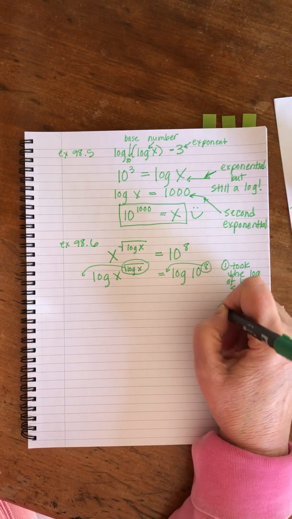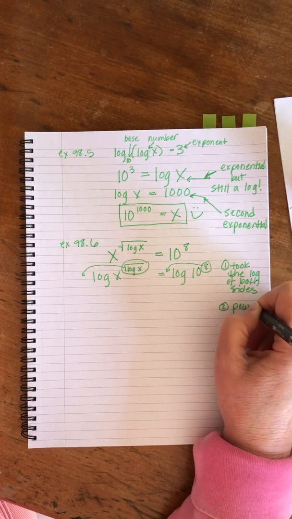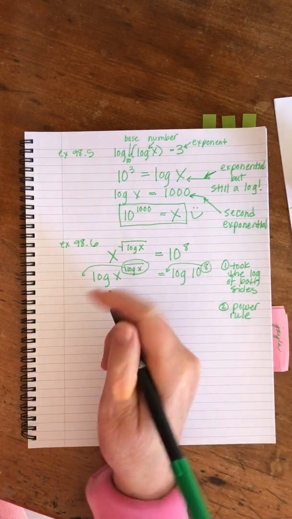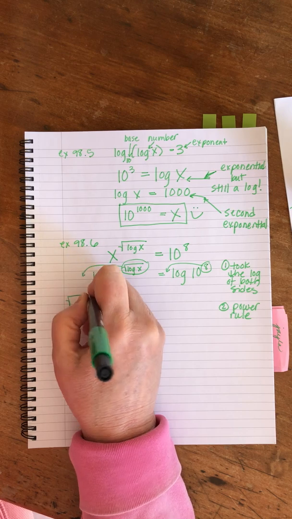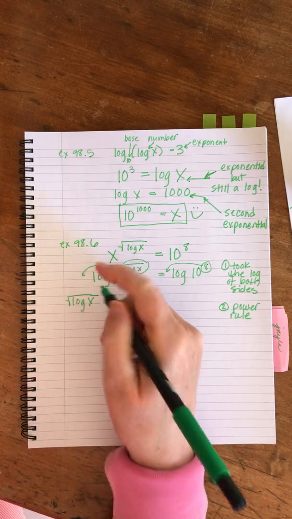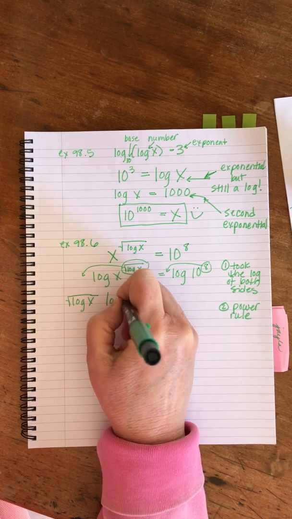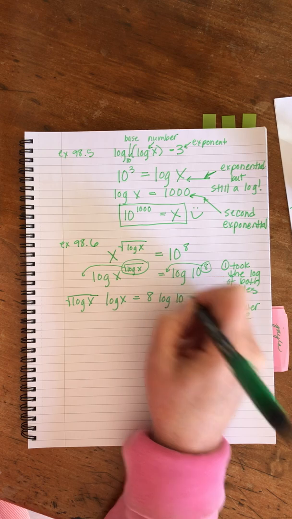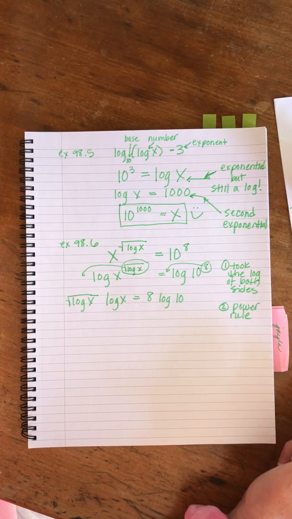And then the second thing I'm doing is I'm using the power rule to pop those exponents down. So we will have square root of the log of x times the log of x equals 8 times the log of 10. All right. That's not horrible, right?